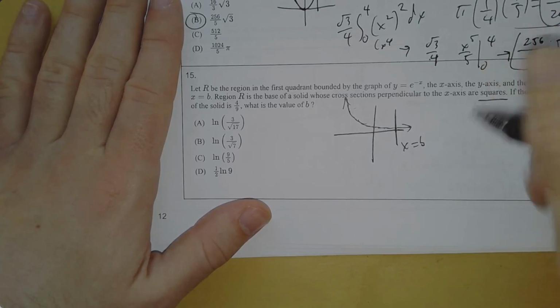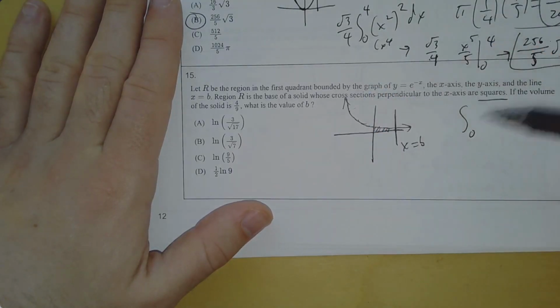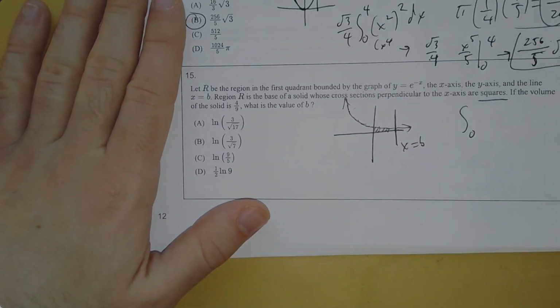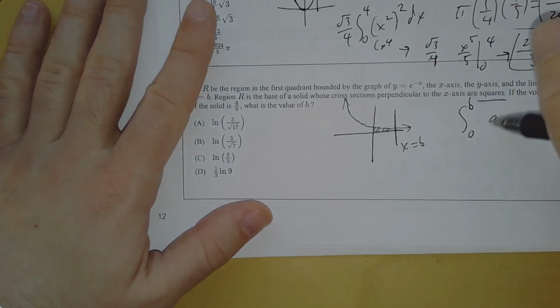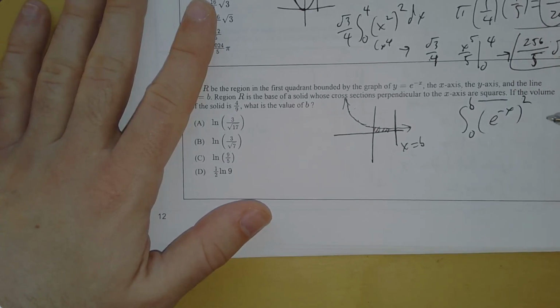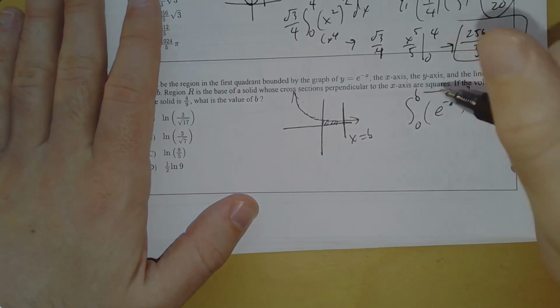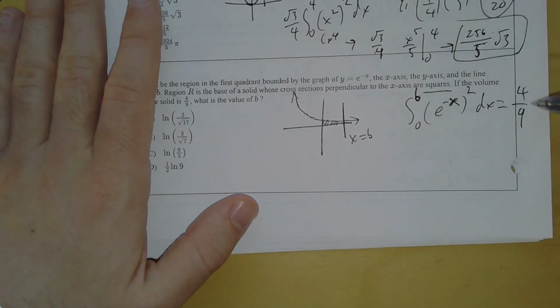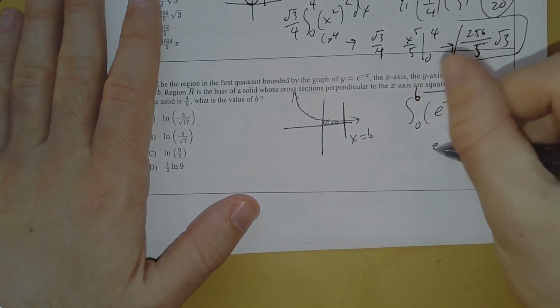So it's going to be the integral from 0, because it's this region here, right? If you didn't know what e to the negative x looked like, it's actually totally fine. It's kind of irrelevant. 0 to b, I don't know what the b is, of e to the negative x, squared, dx equals 4 over 9. There's a problem like this in the last practice test. This is a very common AP style question. It's like, what's the upper bound? If you know that the integral equals 4 over 9, then what's the upper bound? So we have to set it up and then solve for b. It's going to be e to the negative 2x.